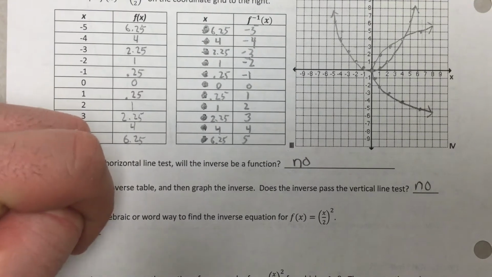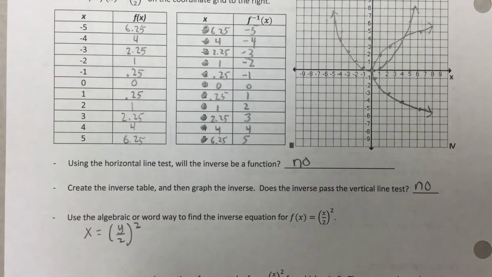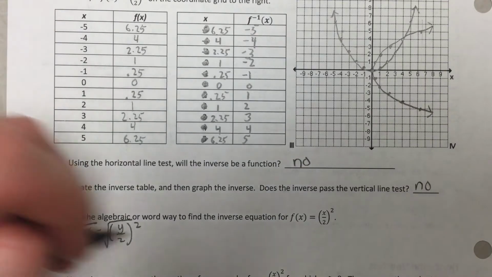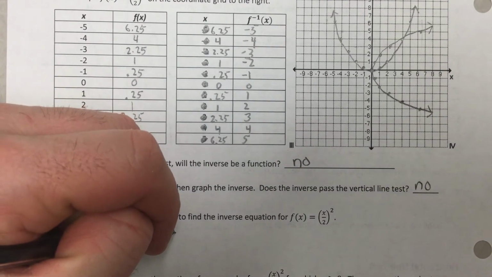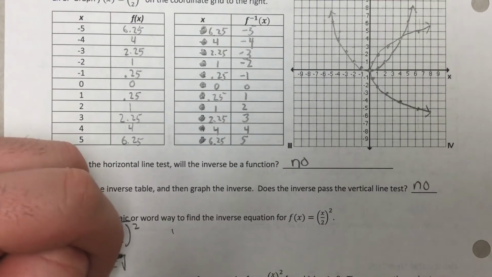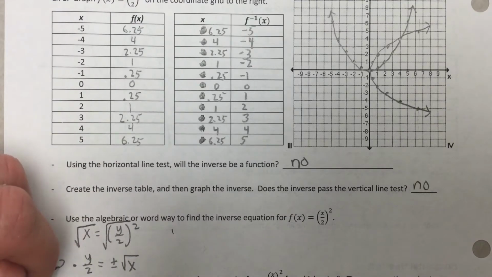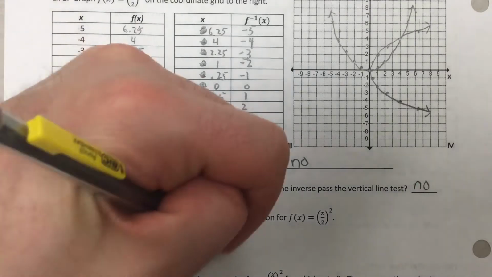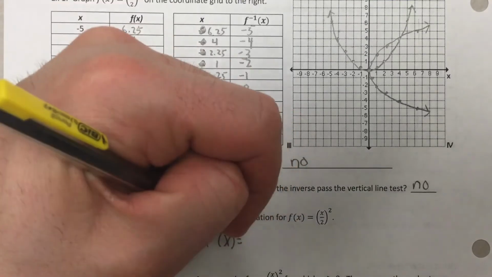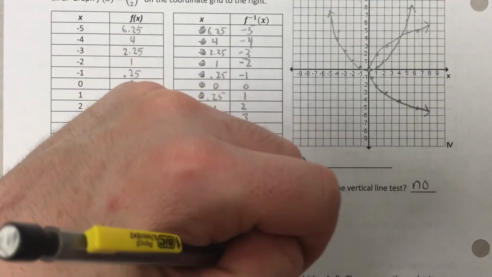So I'd have x equals (y divided by 2) all squared. And I would take the square root of both sides, giving me y divided by 2 equals plus or minus the square root of x. Don't forget that plus or minus since we wrote the square root. And last thing, I would multiply by 2. So my final inverse would be f inverse of x equals plus or minus 2 times the square root of x.